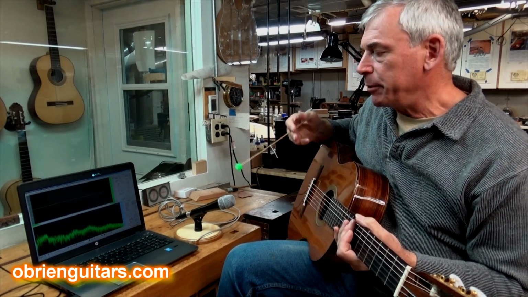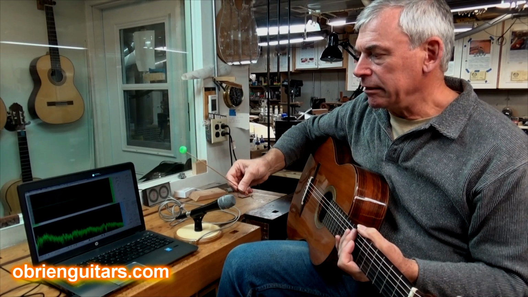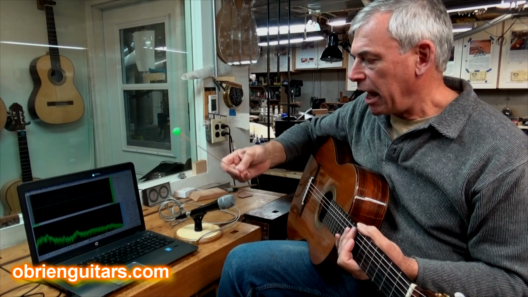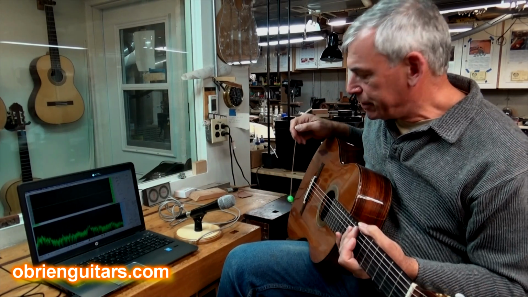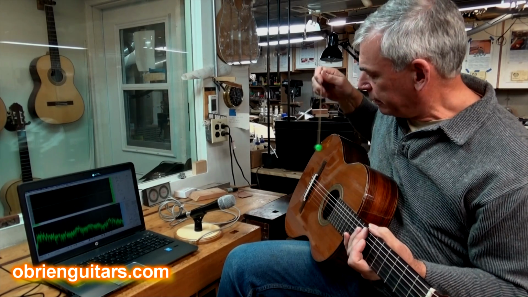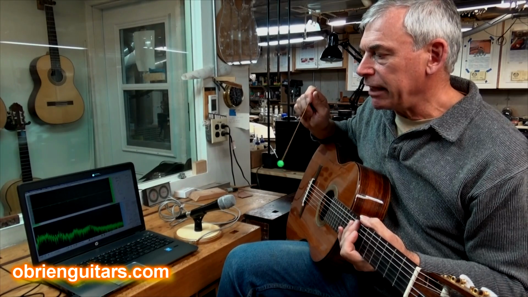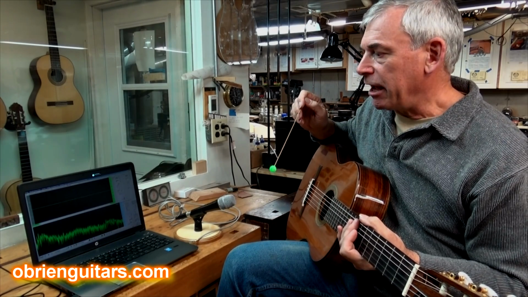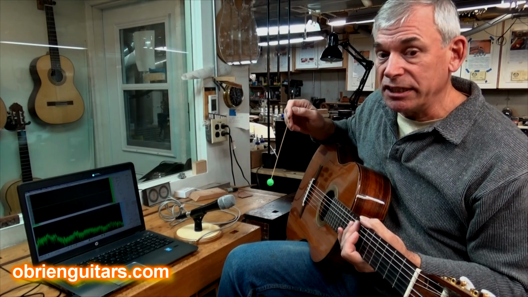I'm going to tap this guitar with a little hammer I've made here. The hammer is made out of a little bouncy ball and a piece of satay stick. Very simple. What I'm going to do is tap on the guitar around the lower bout, and that will render on the screen after 10 taps a spectrum response of the guitar, and then we'll look at that in a bit more detail.